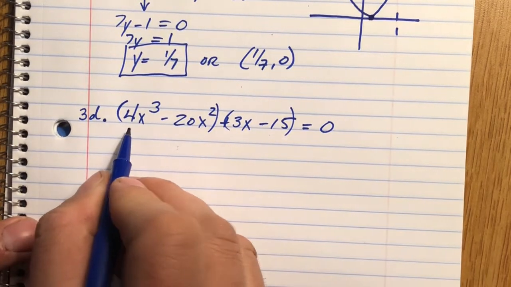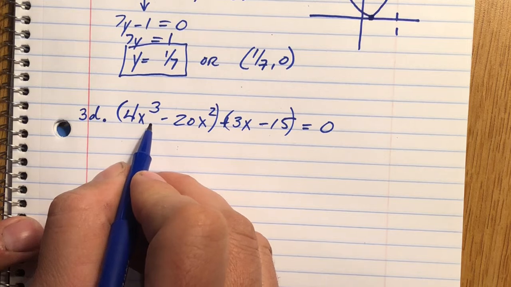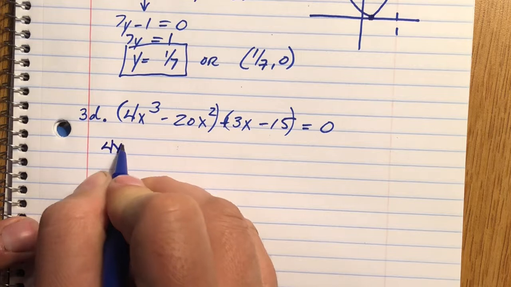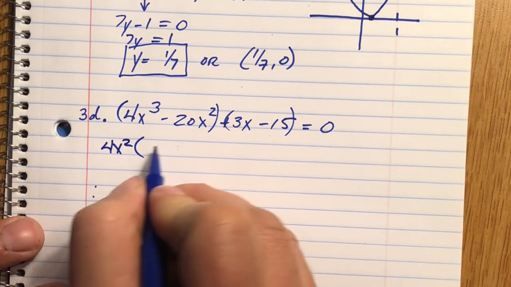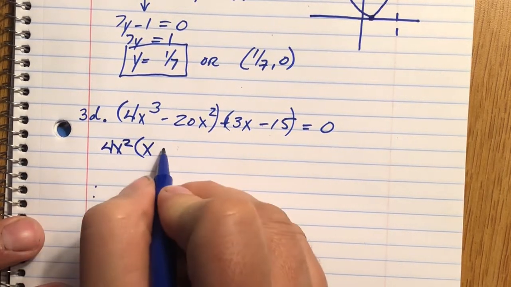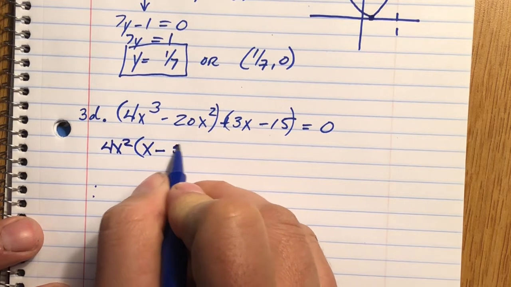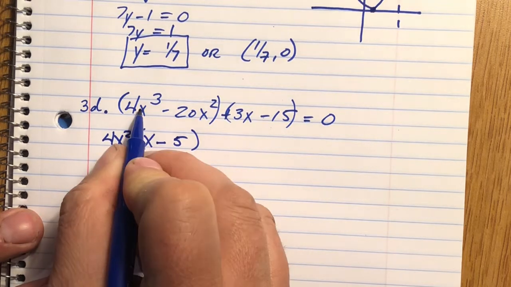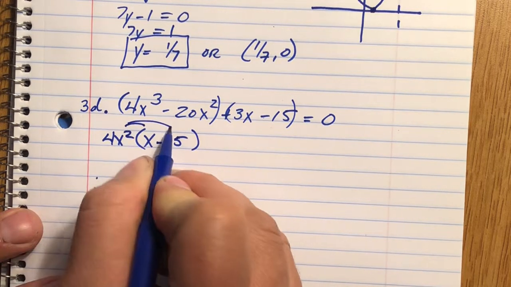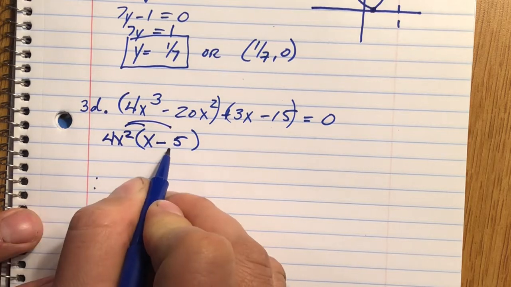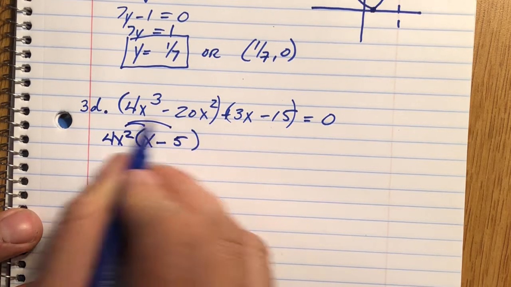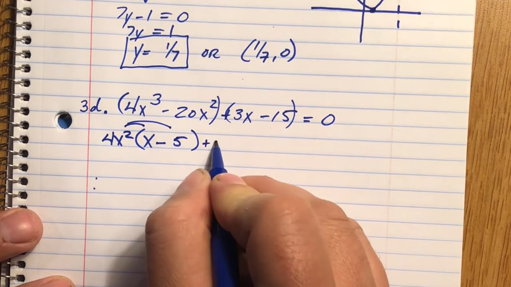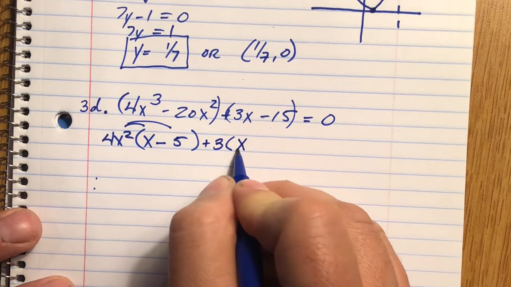So look at, if I take out, it looks like these two both have a 4x squared in common. I'm left with x minus, looks like 5. And just to double check, 4x squared times x is 4x cubed if I were to distribute this. And 4x squared times negative 5 is negative 20x squared. Perfect. What do these two have in common? These two have in common, looks like 3. And I'm left with an x minus 5.